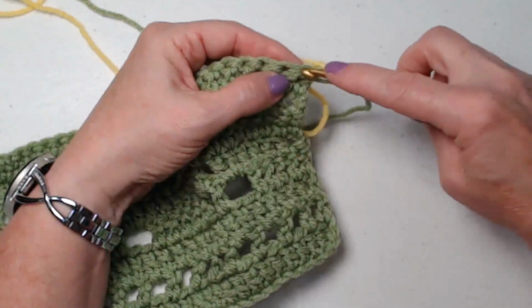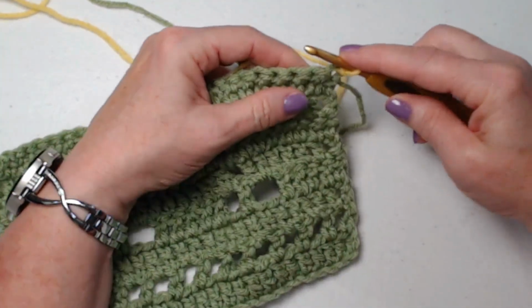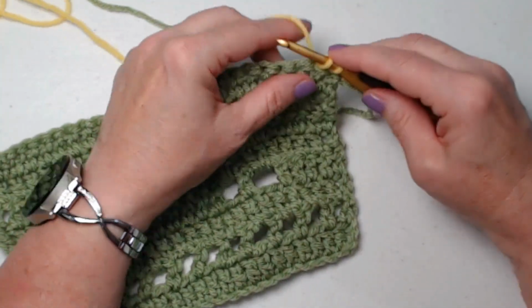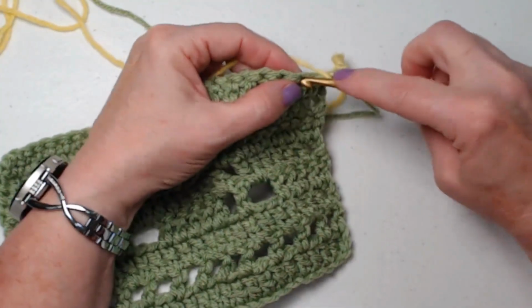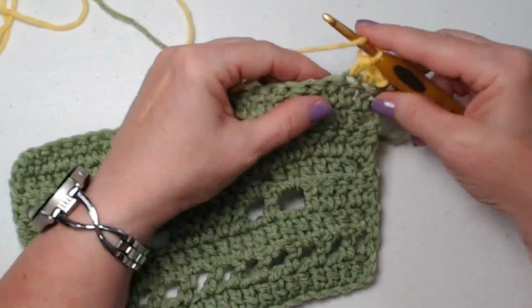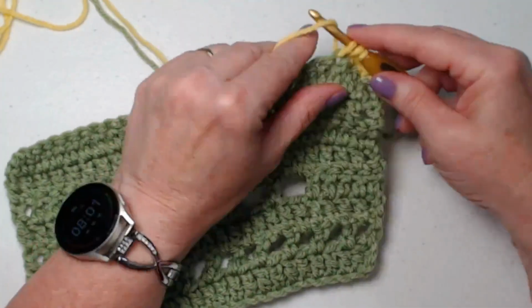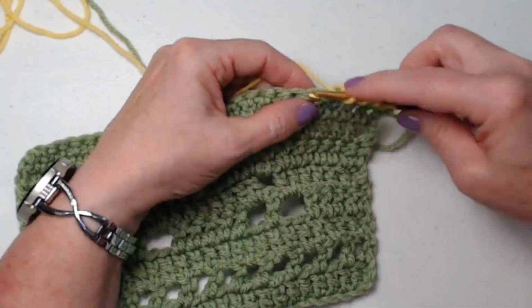All right, so slip stitch, single crochet, half double crochet, double crochet, and triple.